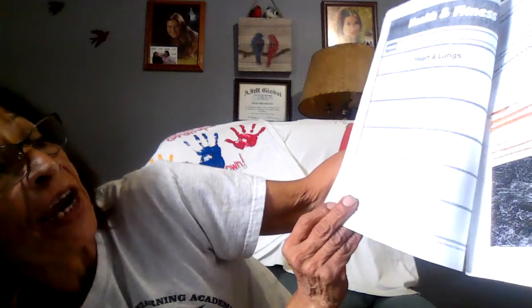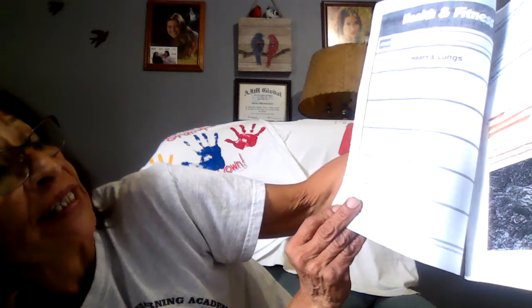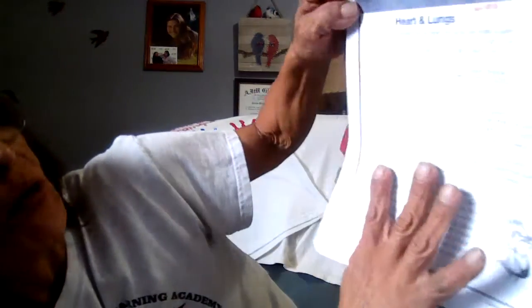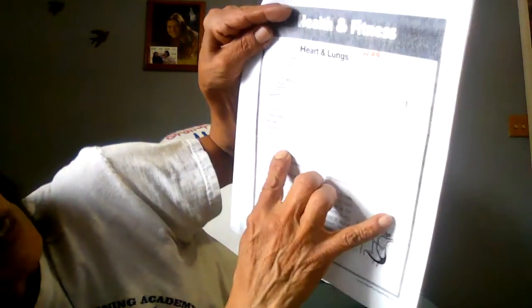Okay, number 4. Which blood vessels carry fresh blood to the body? Is it the arteries or is it the vein? So I'm going to go back to my reading and I'm going to find my answer in there.